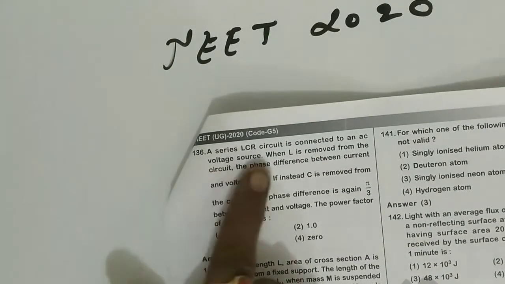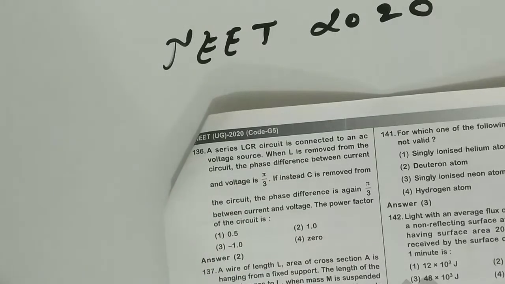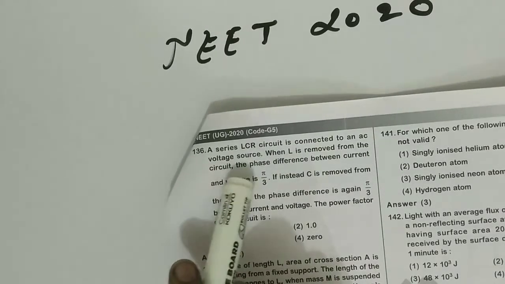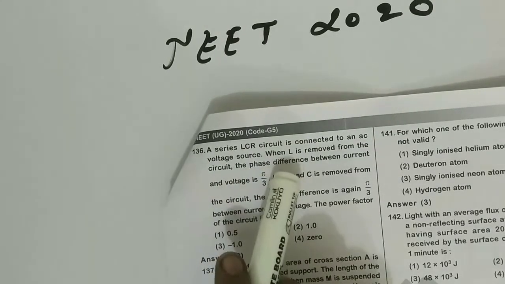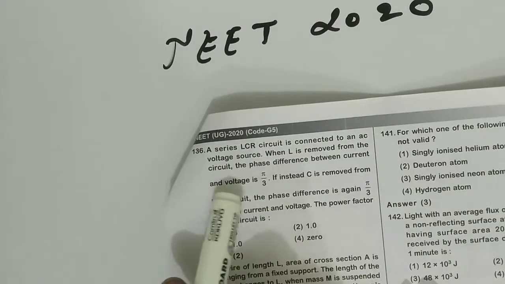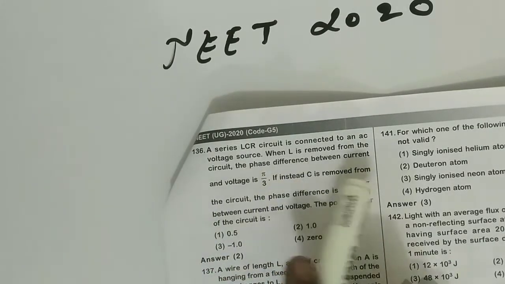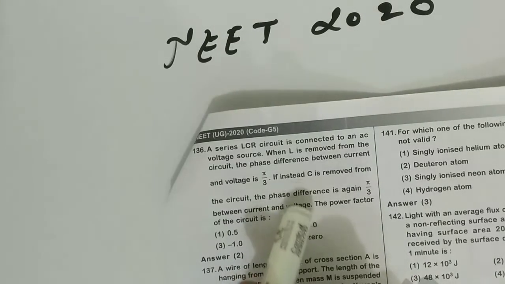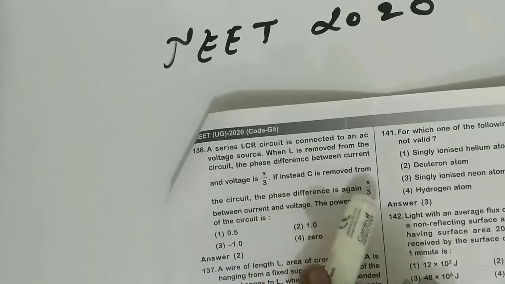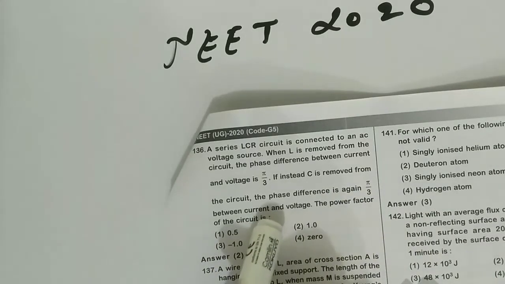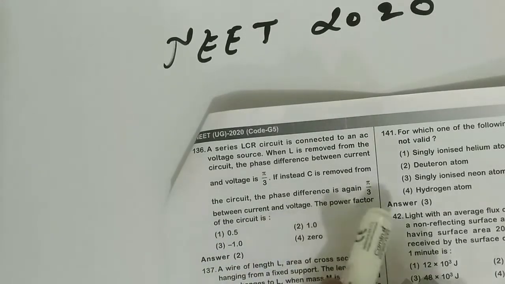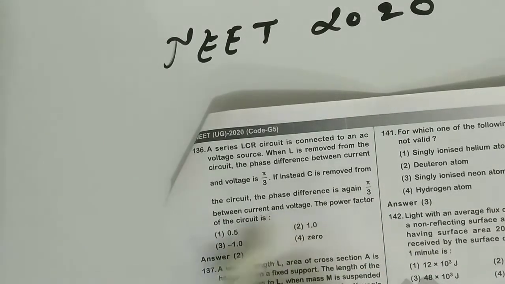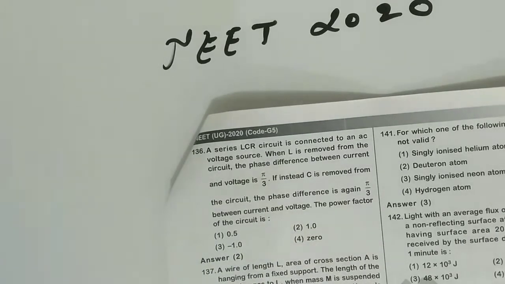A series LCR circuit is connected to an AC voltage source. When inductor L is removed from the circuit, the phase difference between the current and voltage is pi by 3. If instead C, that is capacitor, is removed, then the phase difference is again pi by 3 between the current and voltage. The power factor of the circuit is. Now this is our question.